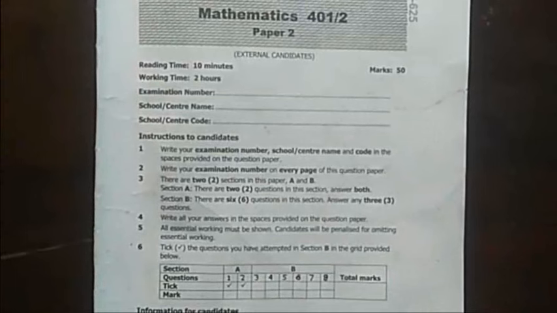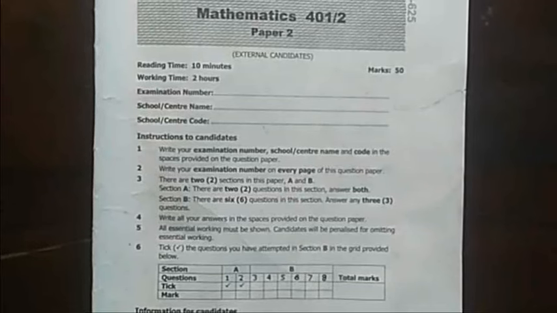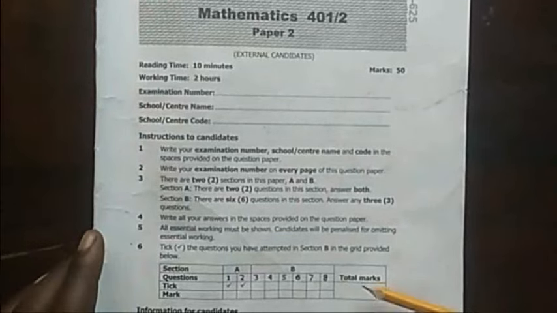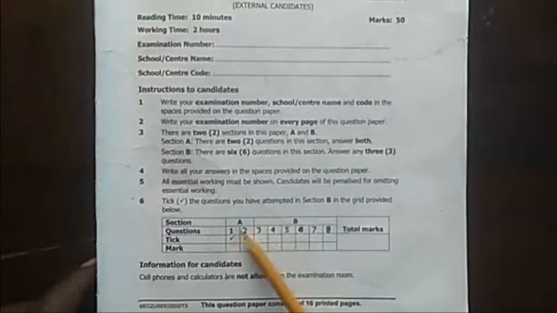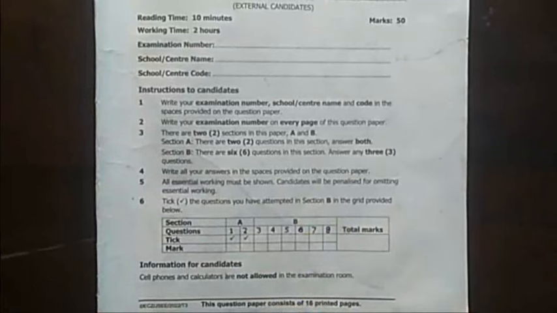Then instruction 6 is saying tick the questions you have attempted in Section B in the grid provided below. So this is the grid they are talking about. You need to tick the questions you're going to answer here. As you can see, 1 and 2 are already ticked, because in Section A you answer both questions.